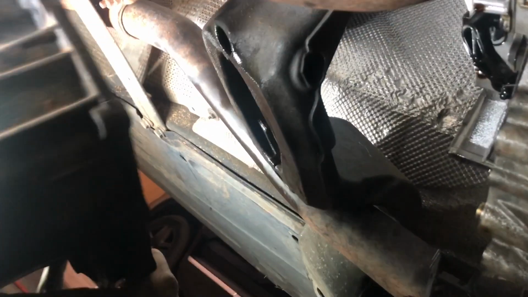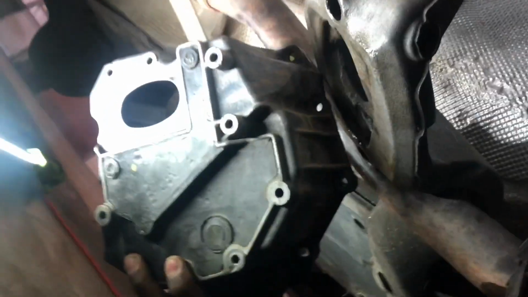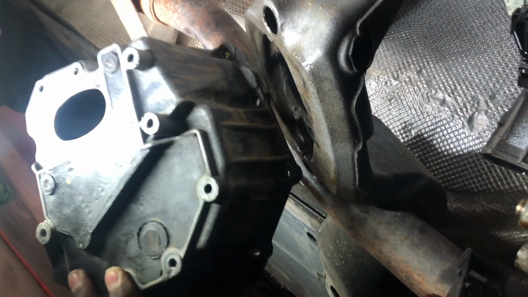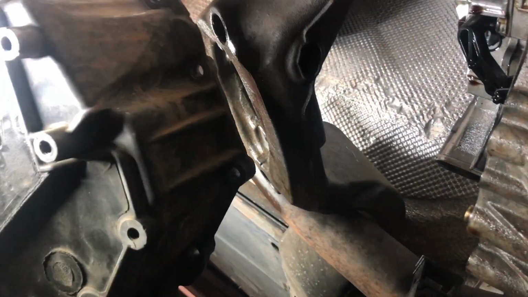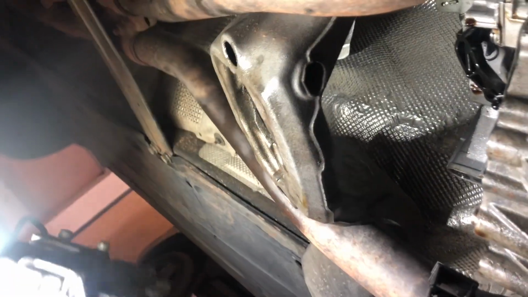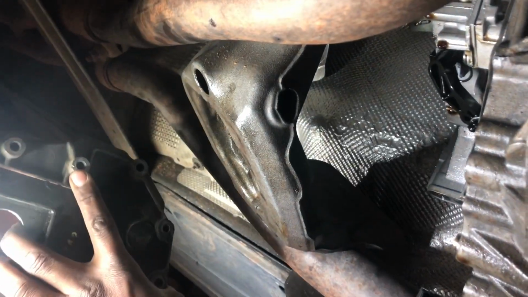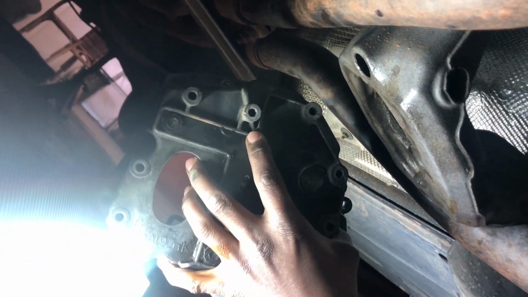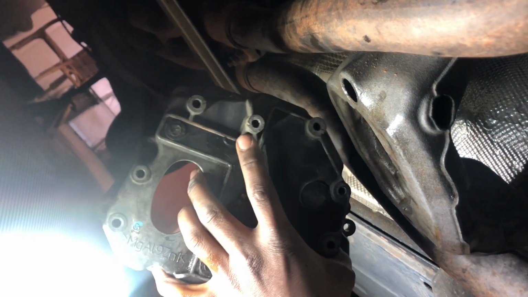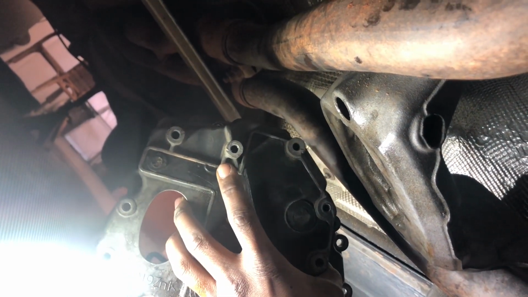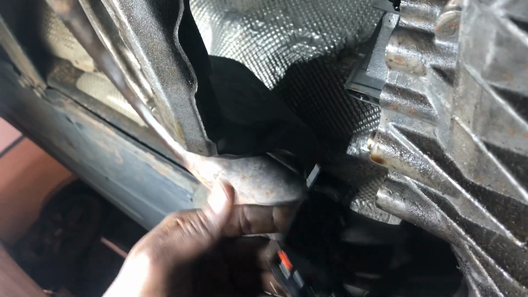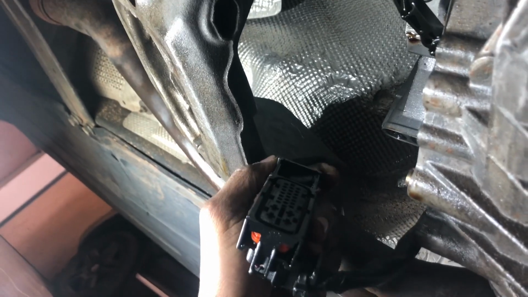and then this is the transmission case in the back. It's held on by 1, 2, 3, 4, 5, 6, 7, 8, 9, 10. Held on by 10 bolts. I don't know if y'all can see that. And then where my fingers are right here, that's where the TCM plug is hanging out. And all you have to do is just pull it back like that, and you'll be able to disconnect it.